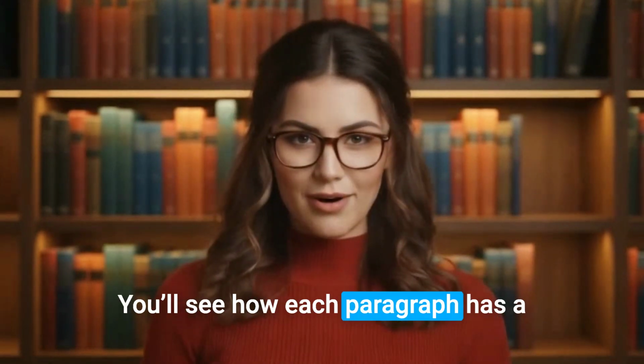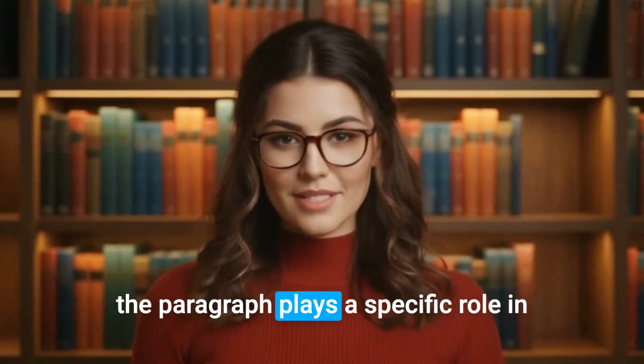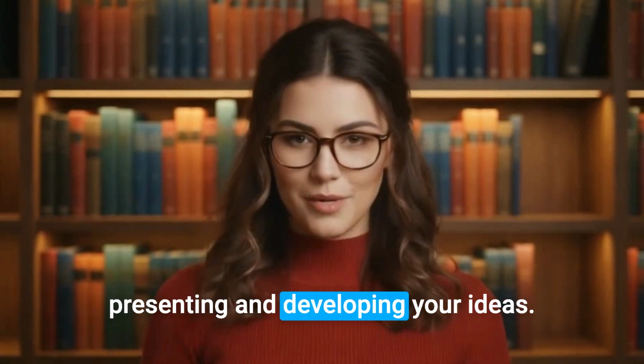In the following lesson, we will combine this binary planning technique with the system paragraph plan. You'll see how each paragraph has a clear job and how each sentence inside the paragraph plays a specific role in presenting and developing your ideas.